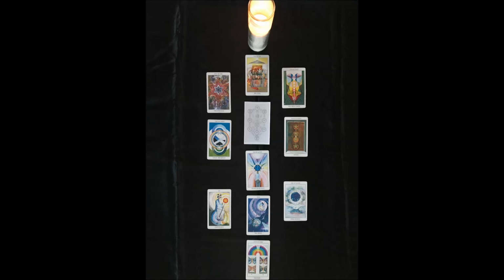Okay, and then the last card is going to be the ultimate outcome or the resolution, and that's what's going to radiate out into the world on our Tree of Life spread. So here we go. What do we start with? The card we started with. Mastery. The 4 of Wind. Mastery is the ultimate outcome here.